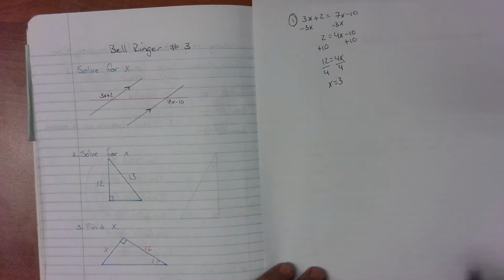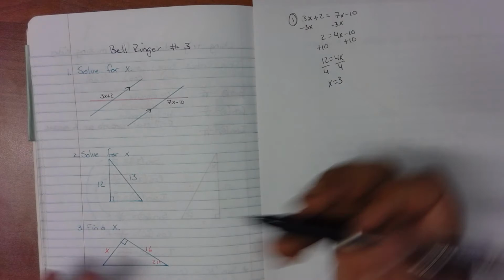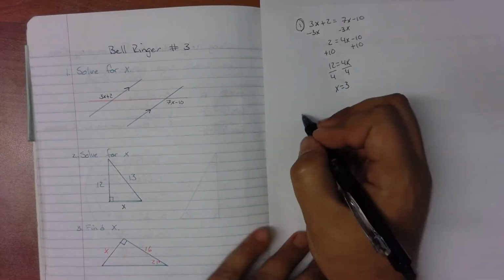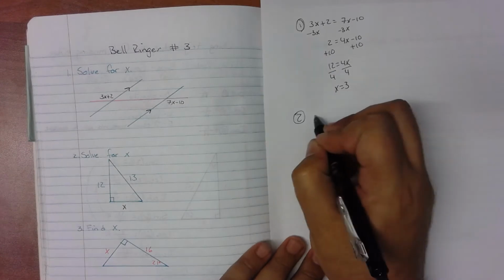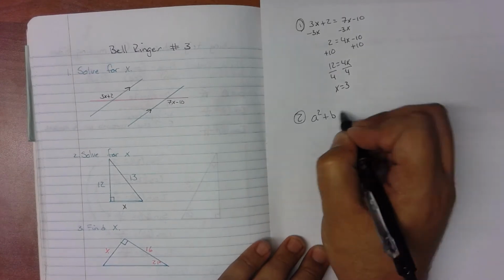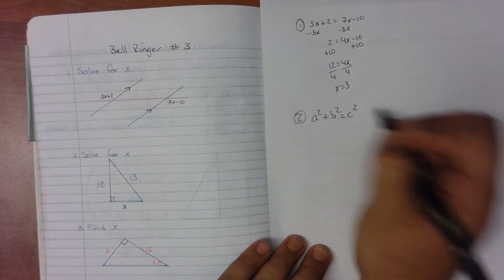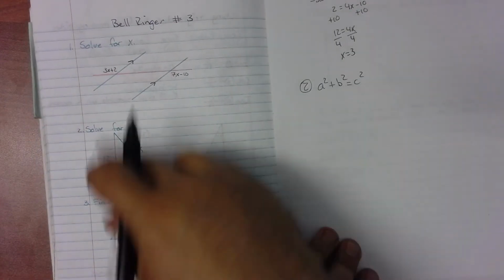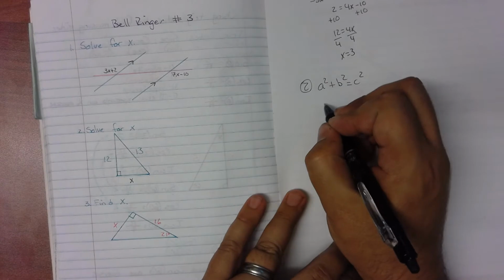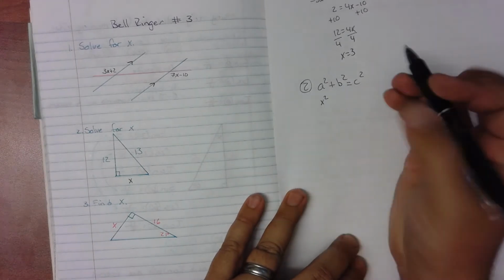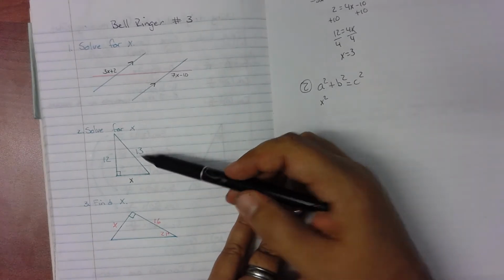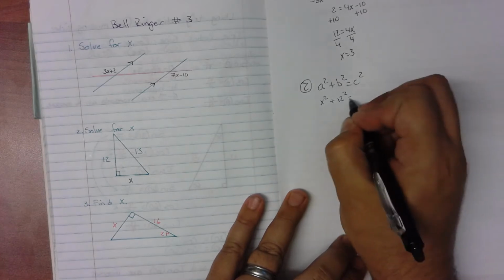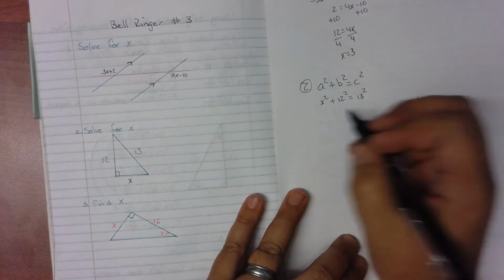For number 2, you have a right triangle. They're asking you to find the third side. So we're going to use the Pythagorean Theorem. A squared plus b squared equals c squared. This is another Pythagorean triple, but this is not a 3, 4, 5. So you have x squared. Key is the hypotenuse. Hypotenuse is 13. 12 squared equals 13 squared.